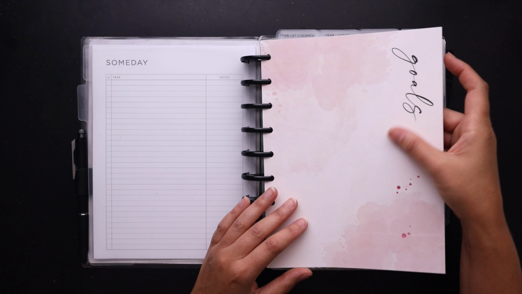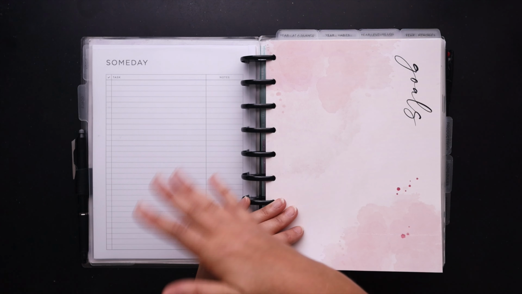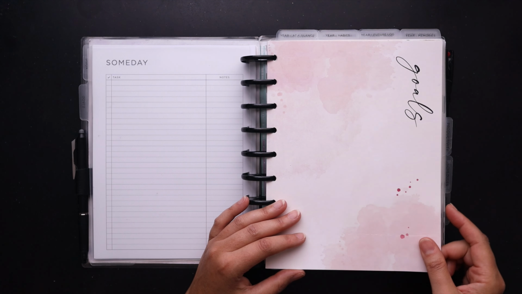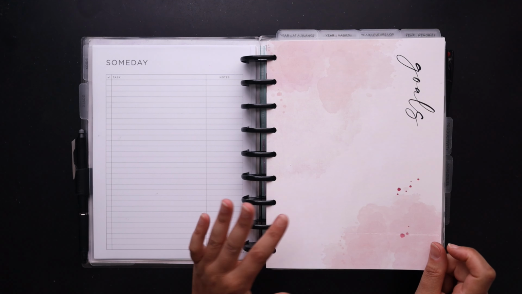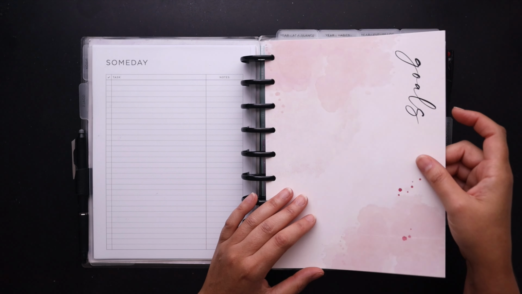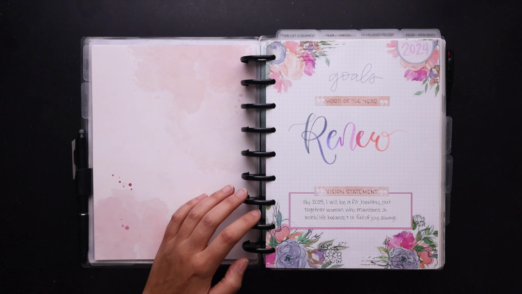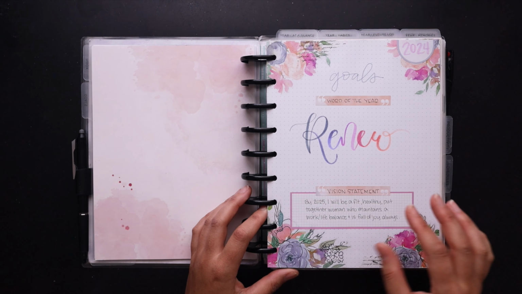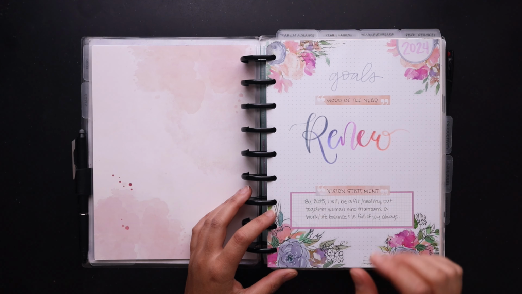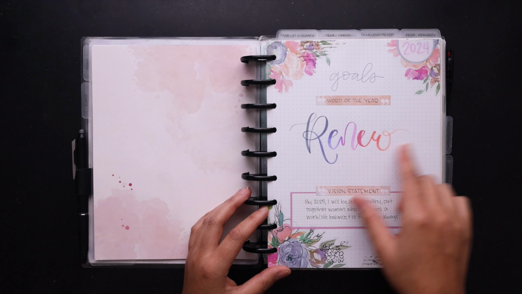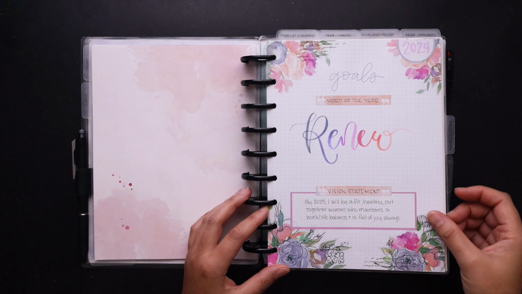So I made some dashboards here. These are DIY dashboards that you'll see throughout this 6-tab system. And yeah, they're not available for sale anywhere, but I did make them, DIY'd them. So my goals section here is set up with some inserts that I created. I do have a video series on it if you want to know more about how I set these up, but basically it's just a DIY insert.